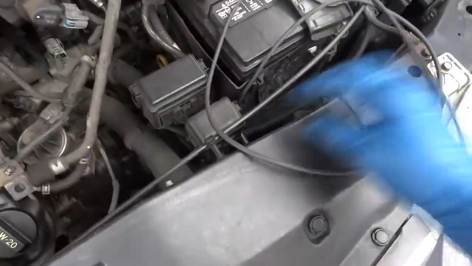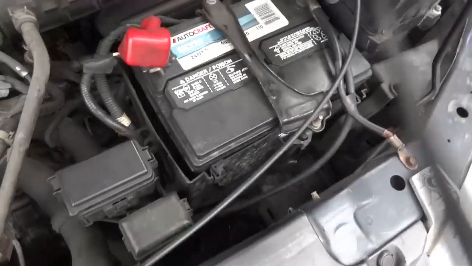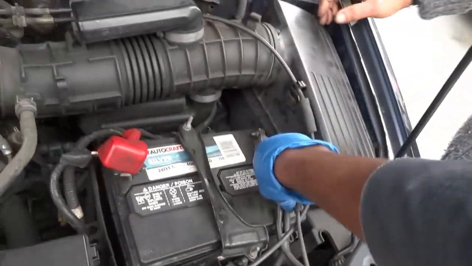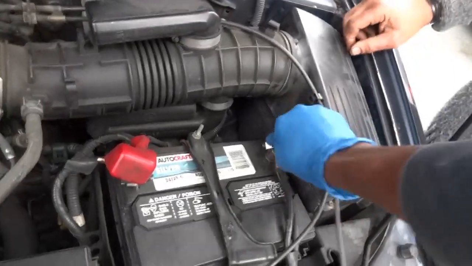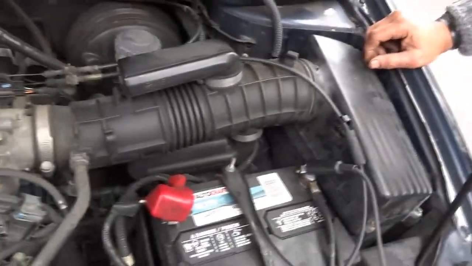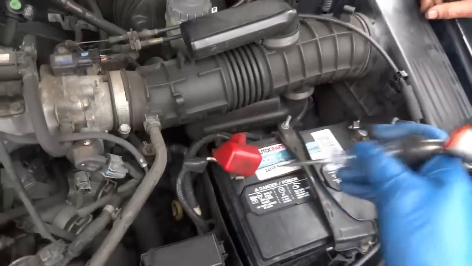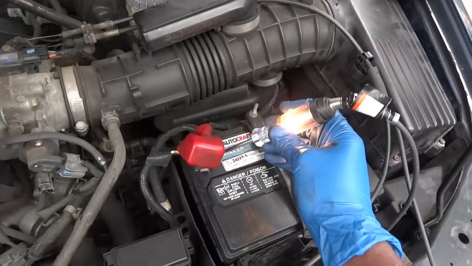So let's try to check the wiring with the test light, because maybe we're not getting a signal to that coil. Okay, so test light lights.